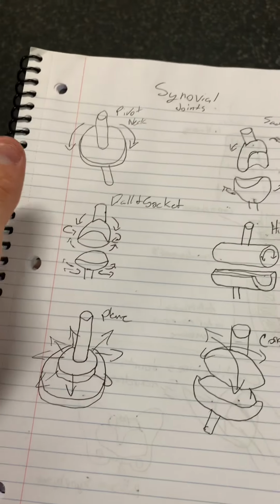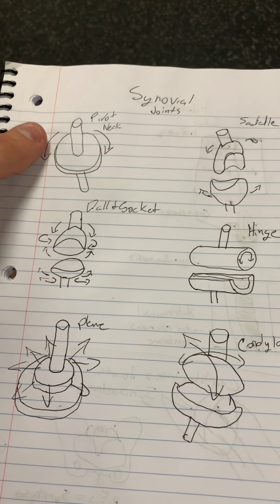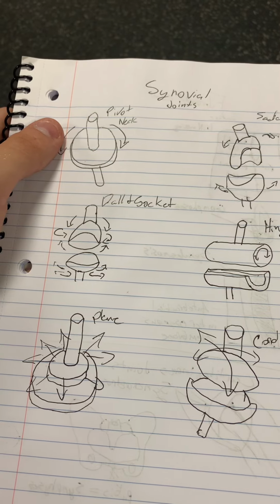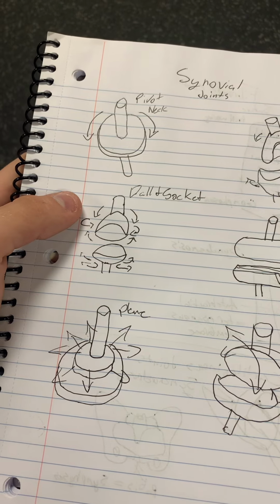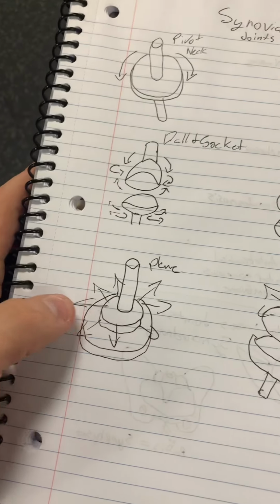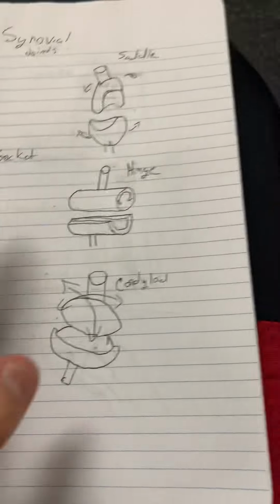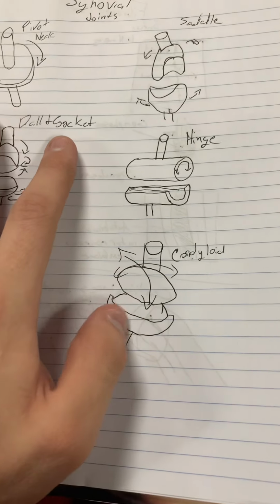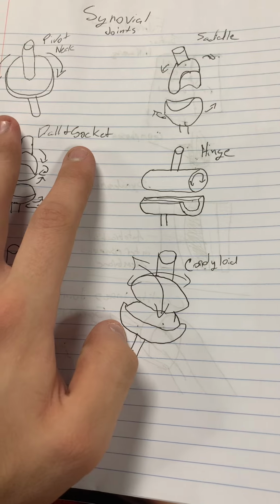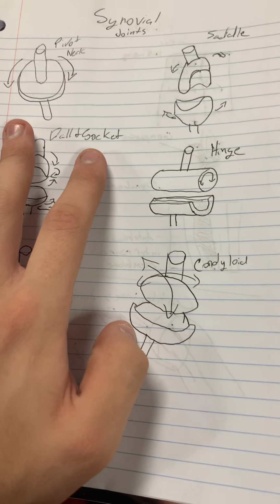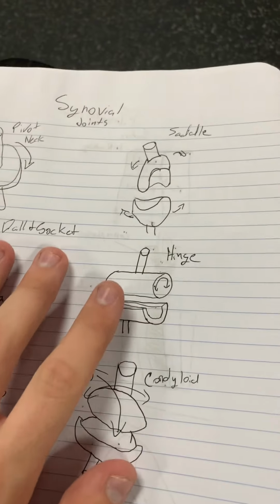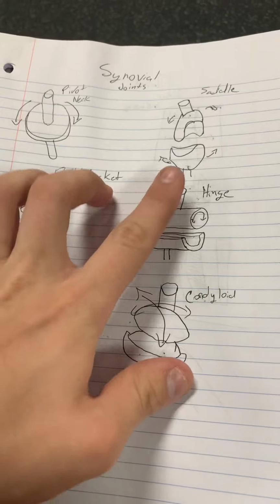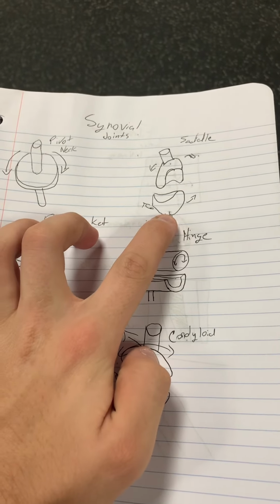And now we're going to talk about all the joints that I drew. As you can see, we have 6 synovial joints. We have the pivot joint, which can be found within the neck. The ball and socket joint, which can be found within the hips where the femur connects. The plane joint, which can be found within the tarsals of the foot. The condyloid joint, which can be found within the metatarsals and metacarpals of the hands and feet. The hinge, which can be found within the elbow, and the saddle can be found within the fingers.